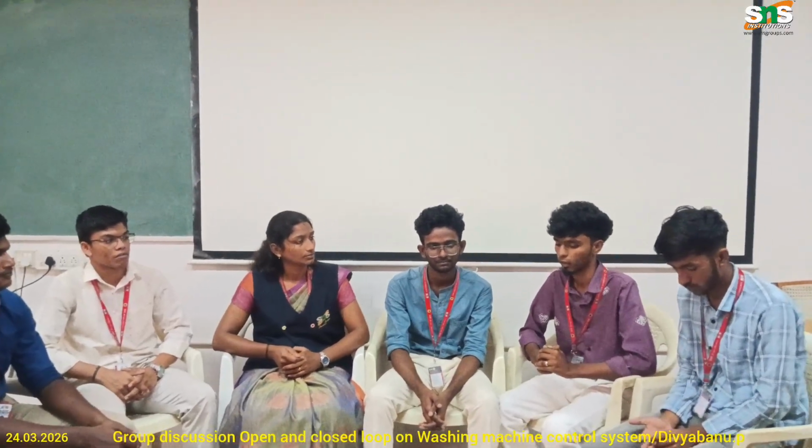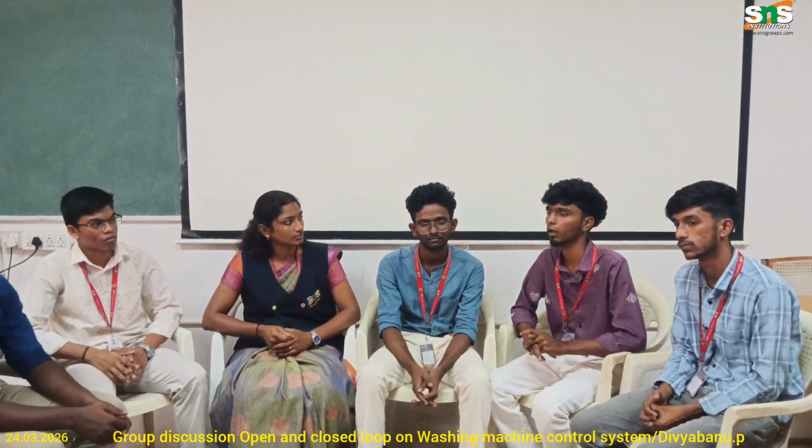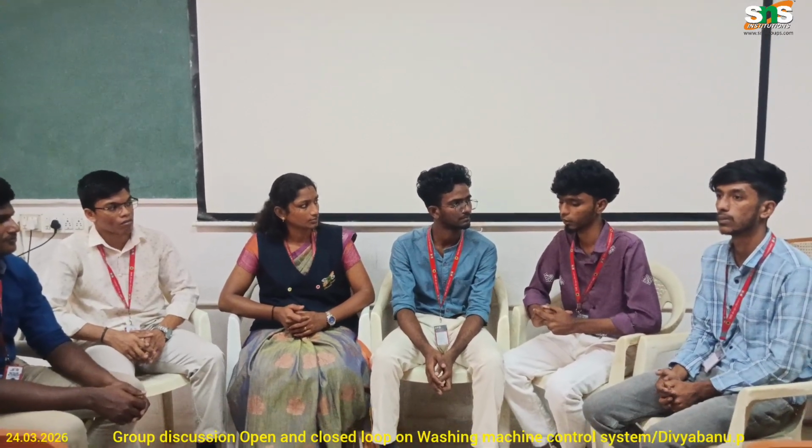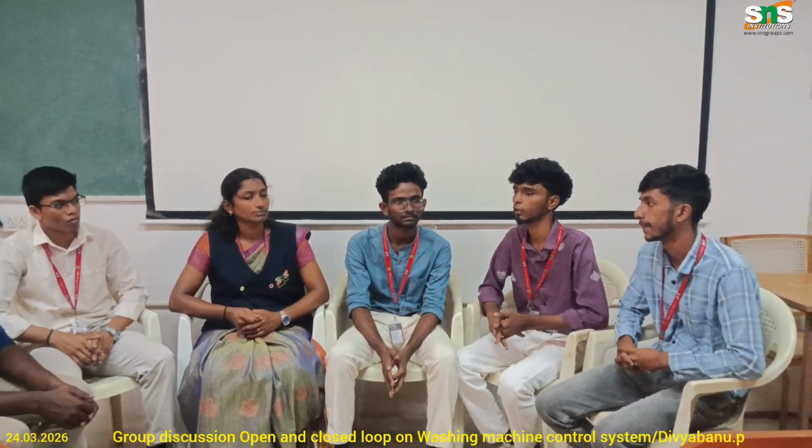I am going to talk about the prototype. We can represent the system as input, controller, actuators, and output. The input is the user selection, the output is cleaned clothes, and the actuator is the washing performance. The missing element is feedback. We can improve the idea by adding sensors: a dirt sensor, a water sensor, and a weight sensor. Then the system can become a closed loop, and the system will improve its performance.